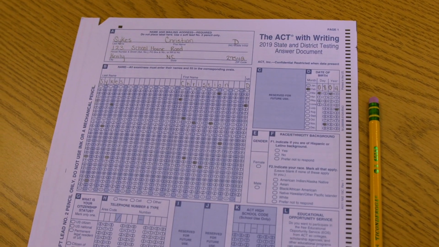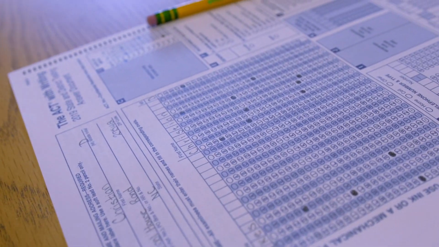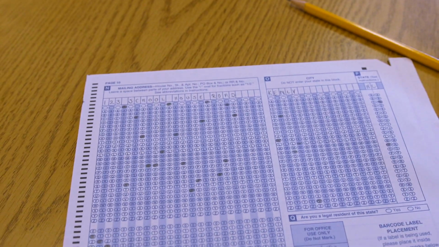And there you have it. Now you have successfully filled out the personal information on a standardized test form.